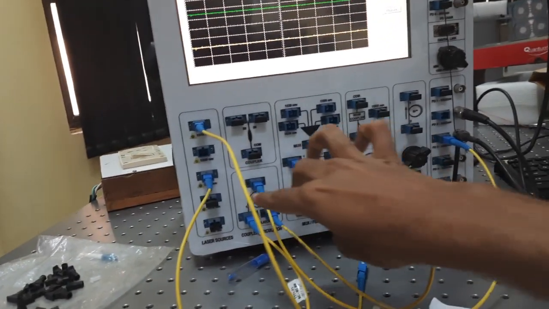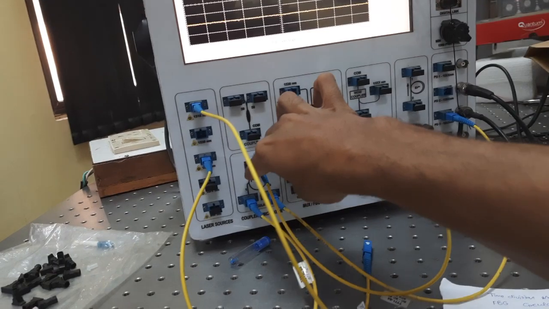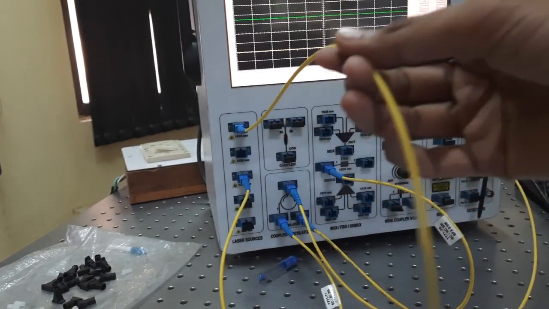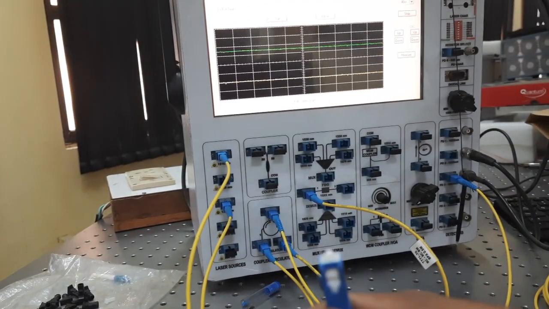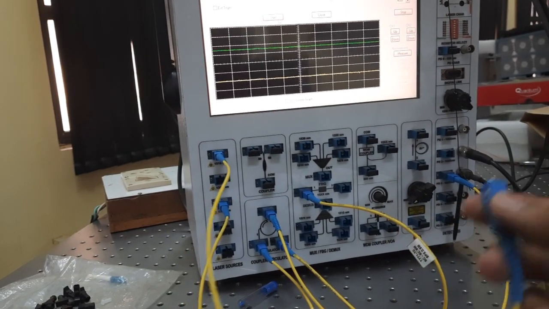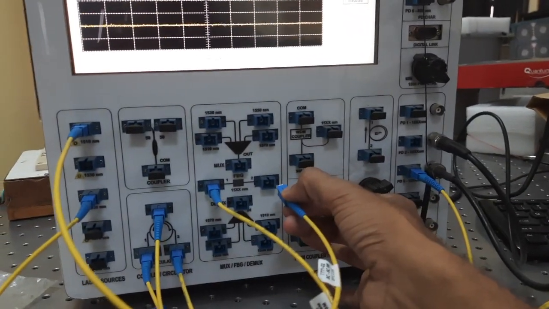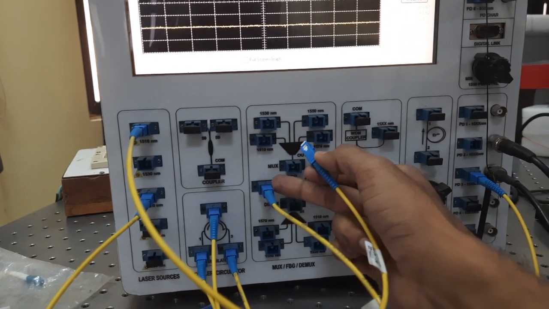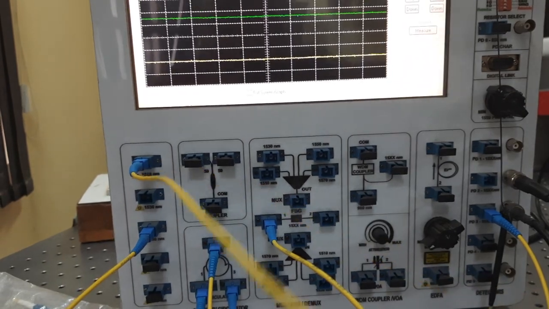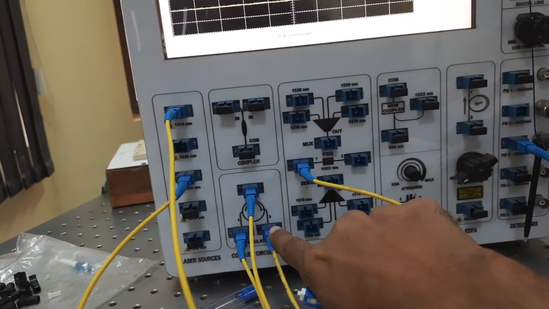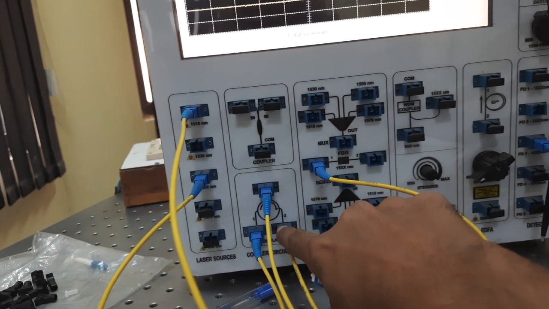Okay, so this is 1550 nanometer light. Now I will give this 1510 nanometer signal to port 2 of the fiber Bragg grating. Why? This is a bi-directional device. So 1550 has been reflected from here and is available at port 3, because it goes to port 2 and then goes to port 3.